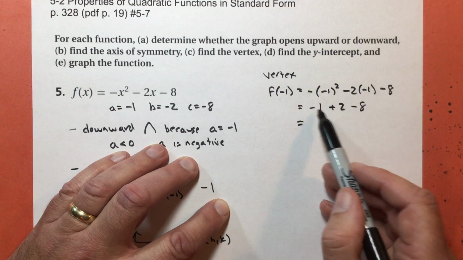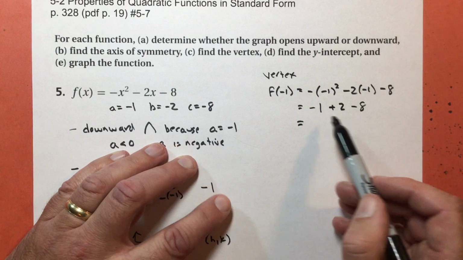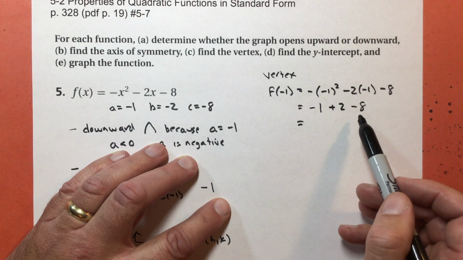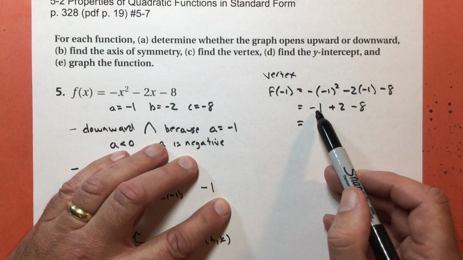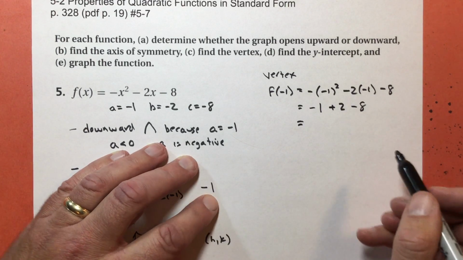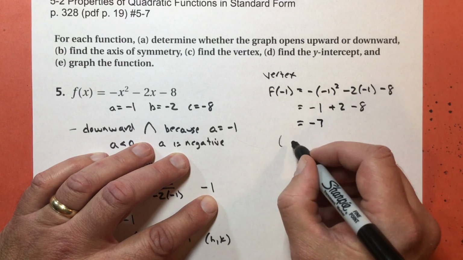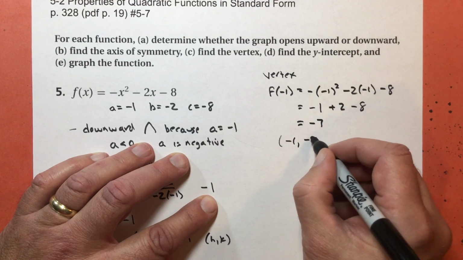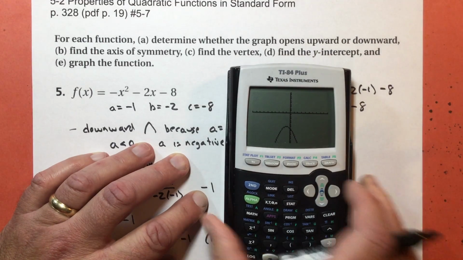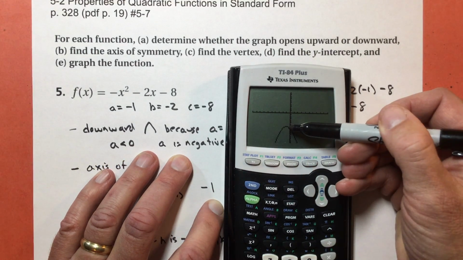And then, however you add this up, the associative property says pick any two to get started with. It doesn't matter. I could do 2 plus -9, whatever you want to do. Either way, you're going to get -7. So my vertex is -1, -7. And that looks correct. Looks like about right there.